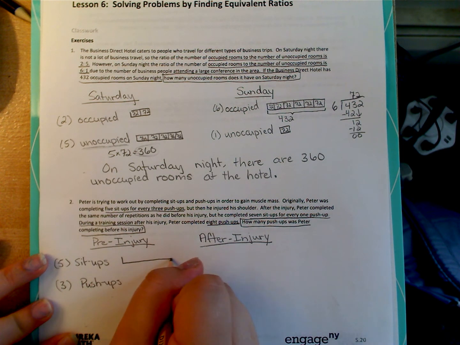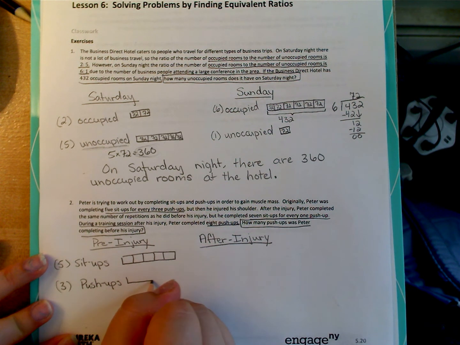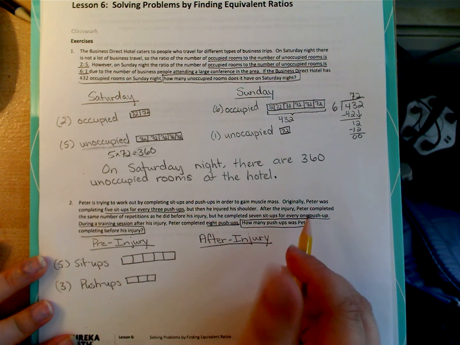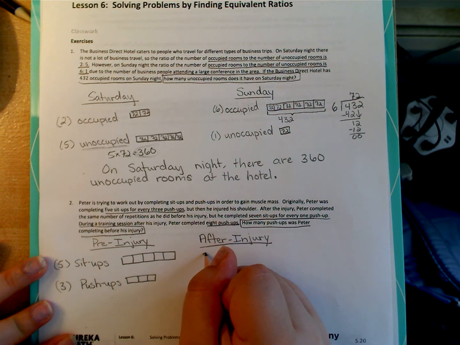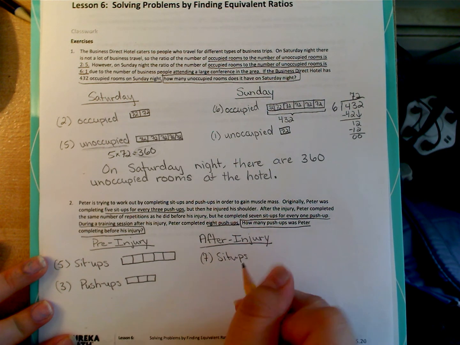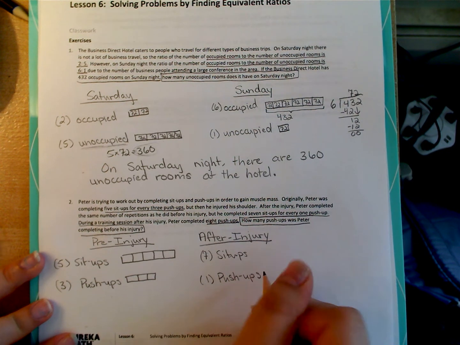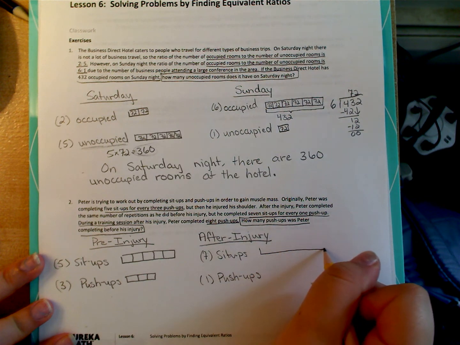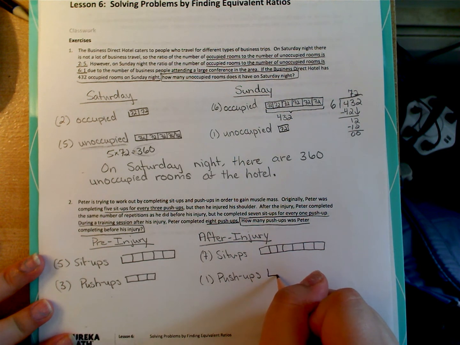Let's draw that out: 1, 2, 3, 4, 1, 2. And after it, he completed 7 sit-ups for every 1 push-up. So 7 for sit-ups and 1 for push-ups. So let's draw that out: 1, 2, 3, 4, 5, 6, and 1 push-up.